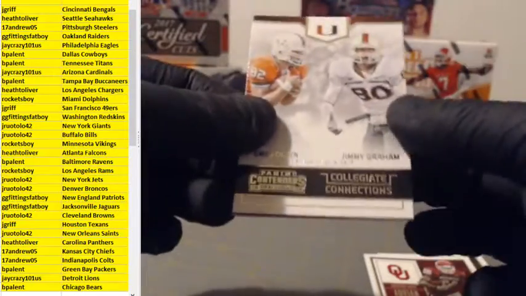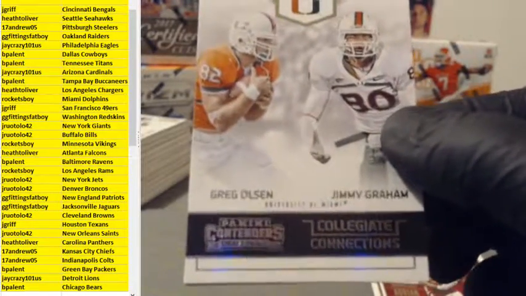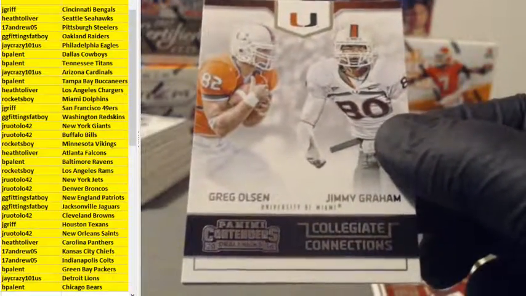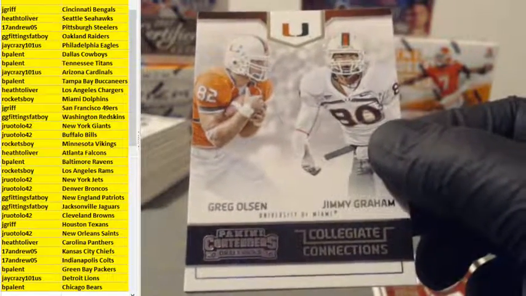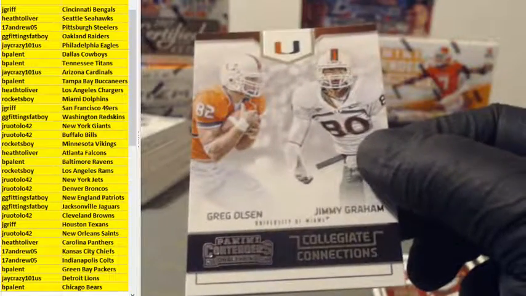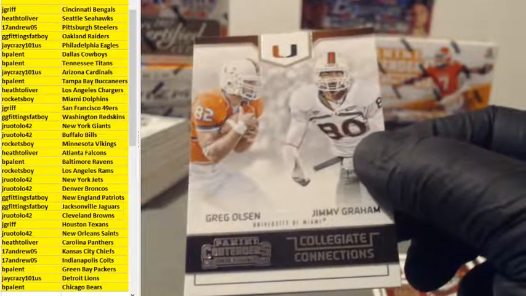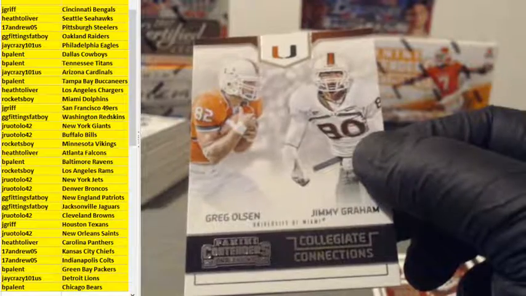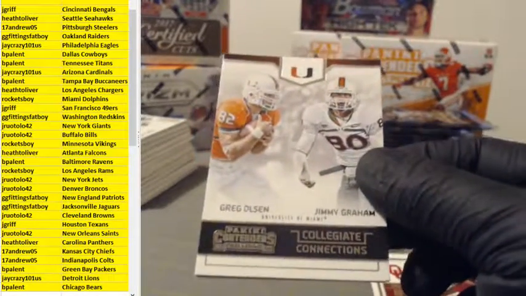Got another dual here. Greg Olson, Jimmy Graham, Collegiate Connections. That's going to be another random between the Panthers and the Seahawks. So Heath, and who had Carolina? Carolina, where you at? And Heath. So that's a straight up Heath. We don't have to random that one.